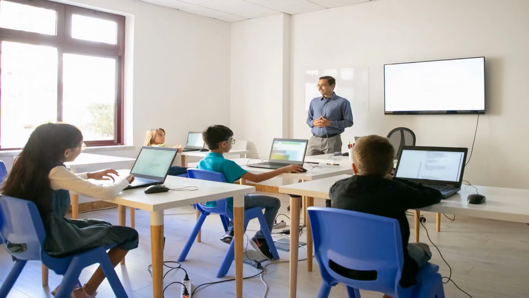Second is access to digital resources. Even though there is a digital divide, there are good chances of getting access to electronic devices and digital devices.